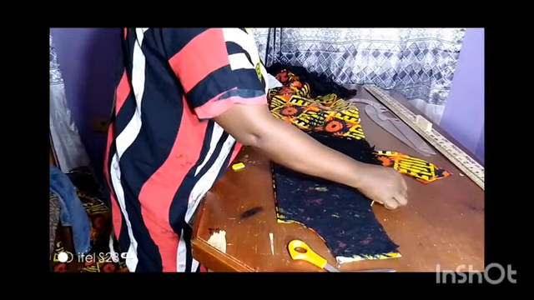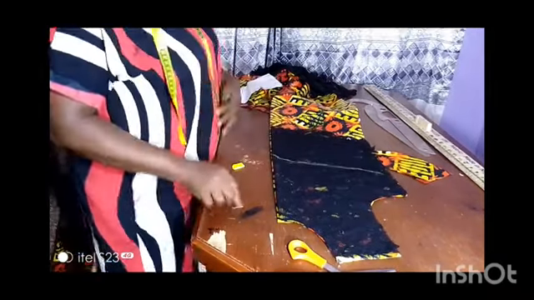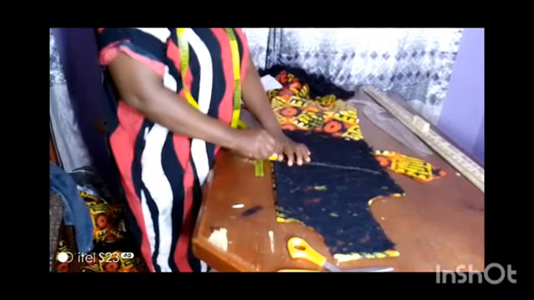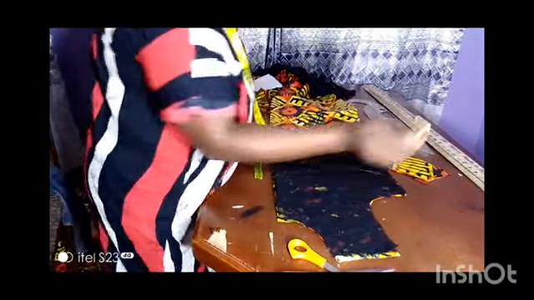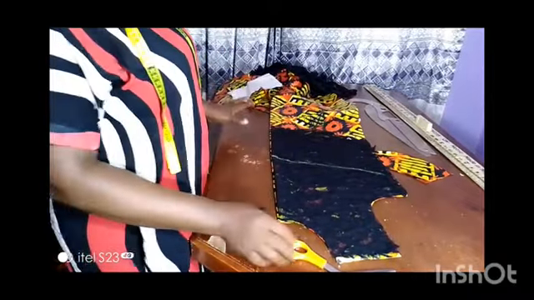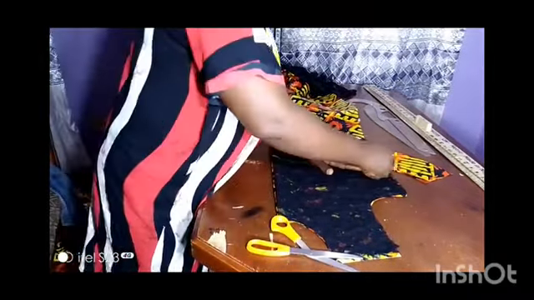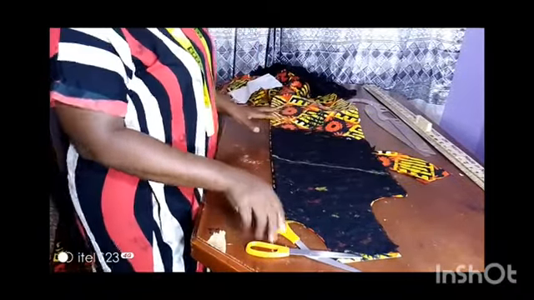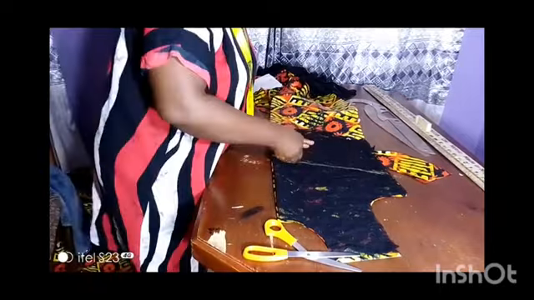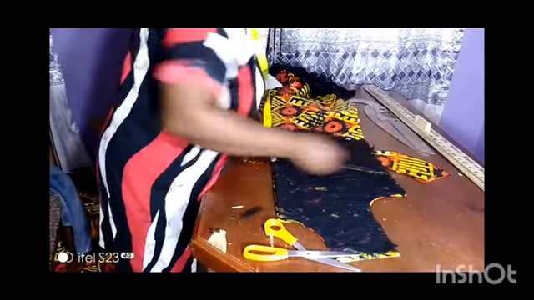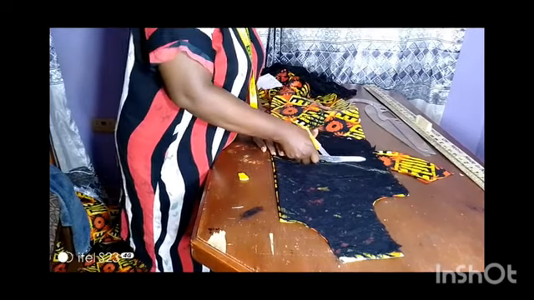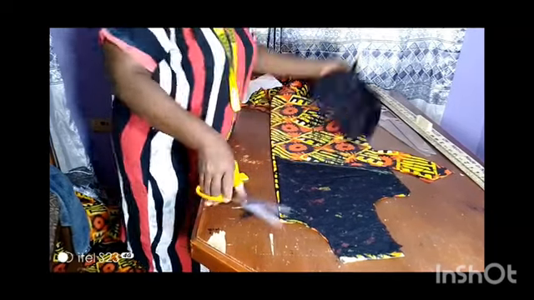So what I did now is I placed it on it. I measure from my shoulder to my under bust, then I draw a straight line, I mark it here, then I decide to curve it out like so. You can design it anyhow you want, it doesn't matter. You can make it longer or shorter, but don't allow it to be too long so that it will look nice on you. So let me bring this down a little because of sewing allowance and the rest. So this is how it's going to look like after sewing.